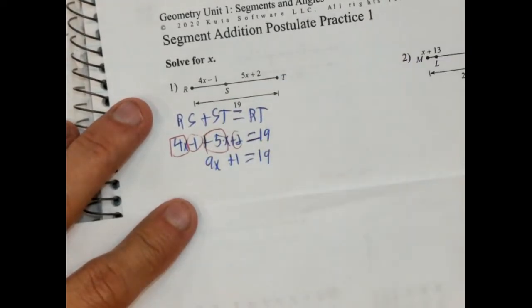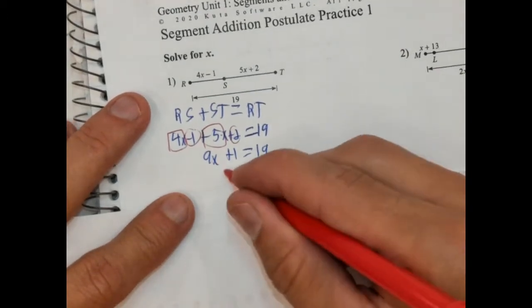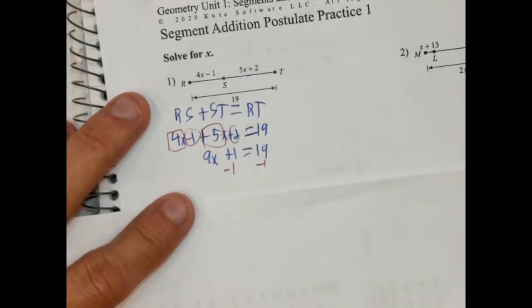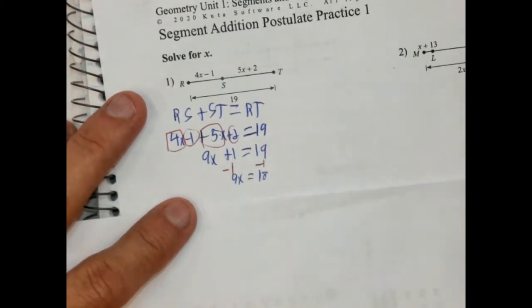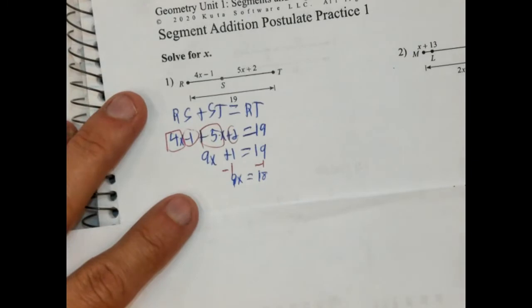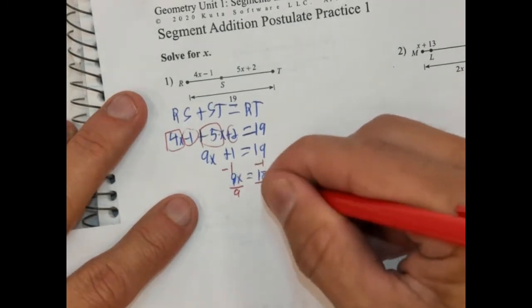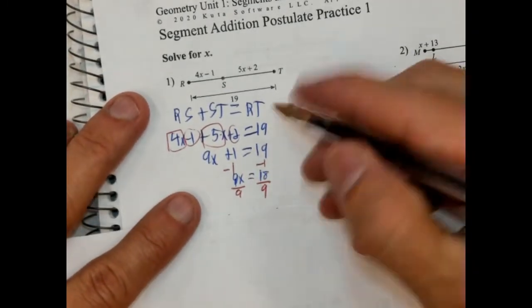And now we're going to solve for x. We're going to get rid of our constants. So we're going to subtract 1 from both sides. 19 take away 1 is, of course, 18. So 9x equals 18. That doesn't look like a 9. And we're going to divide by our coefficient. So divide both sides by 9, and x should be equal to 2.